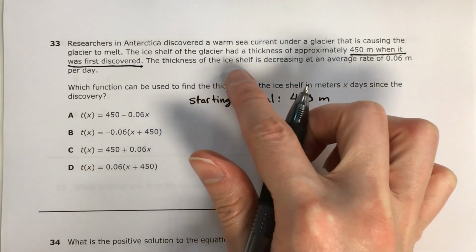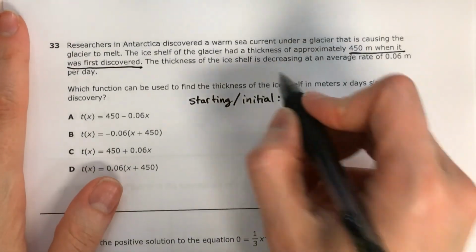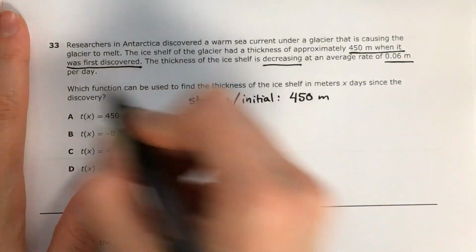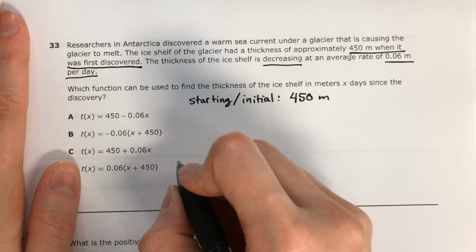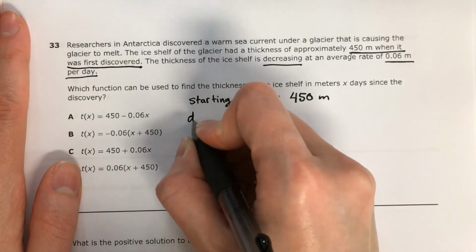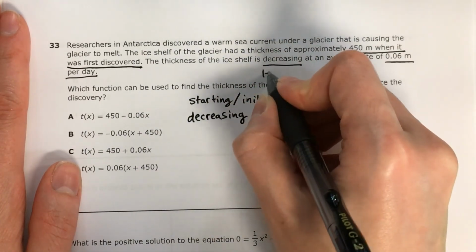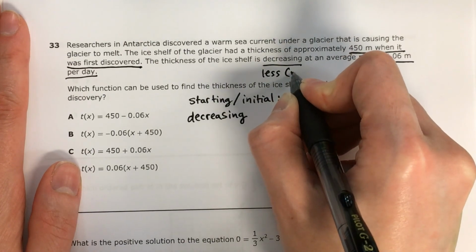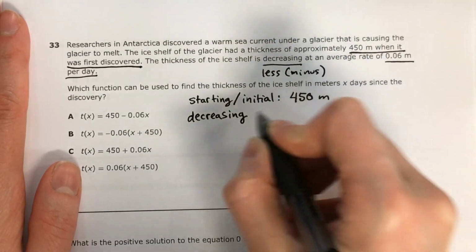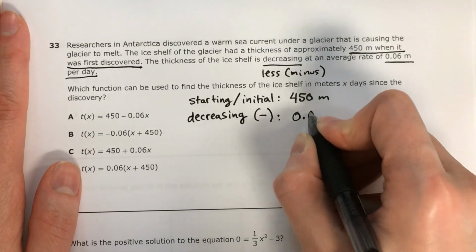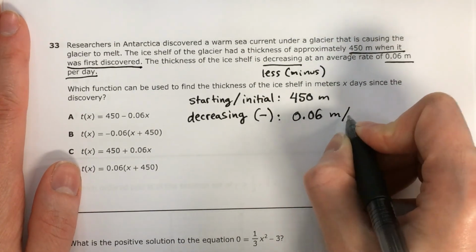The thickness of the shelf itself is decreasing at an average rate of 0.6 meters per day. So decreasing, and just so you know, decreasing means less, and that means minus. And it's decreasing by 0.6 meters per day.